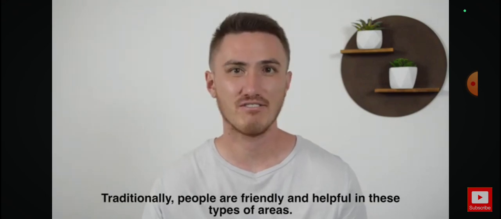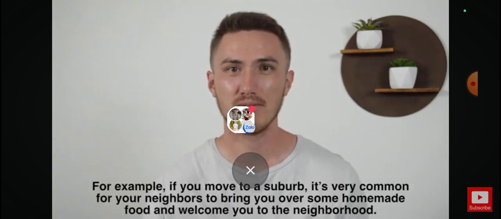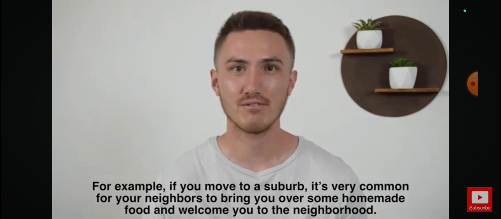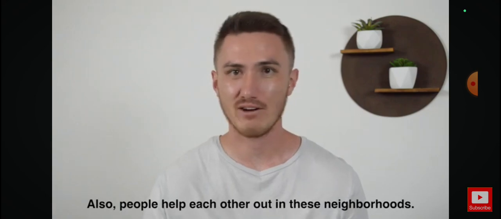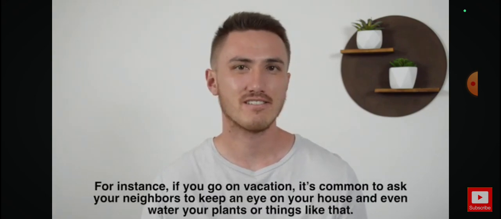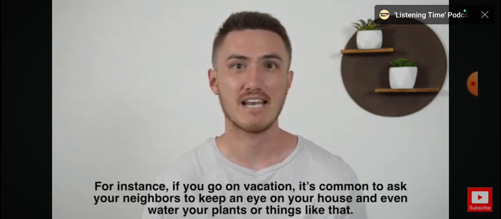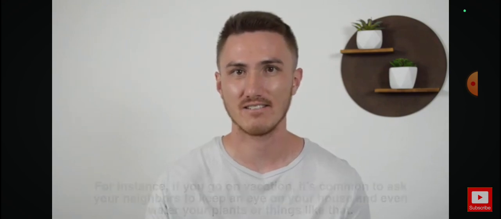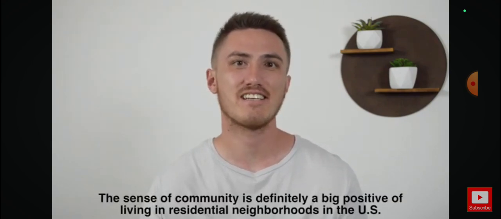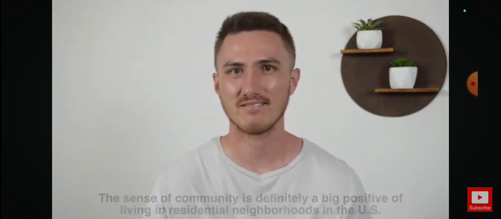Traditionally, people are friendly and helpful in these types of areas. For example, if you move to a suburb, it's very common for your neighbors to bring you over some homemade food and welcome you to the neighborhood. Also, people help each other out in this neighborhood. For instance, if you're on vacation, it's common to ask your neighbors to keep an eye on your house and even water your plants or things like that. The sense of community is definitely a big positive of living in residential neighborhoods in the US.